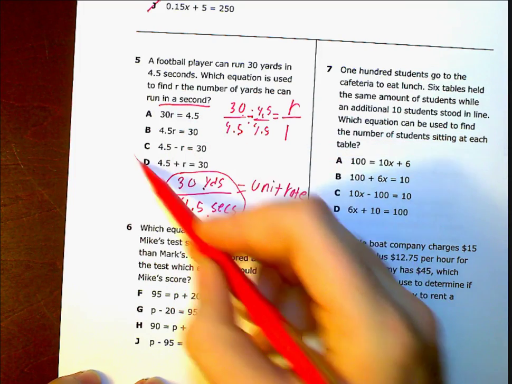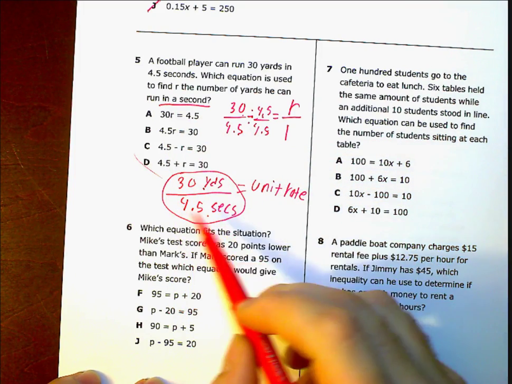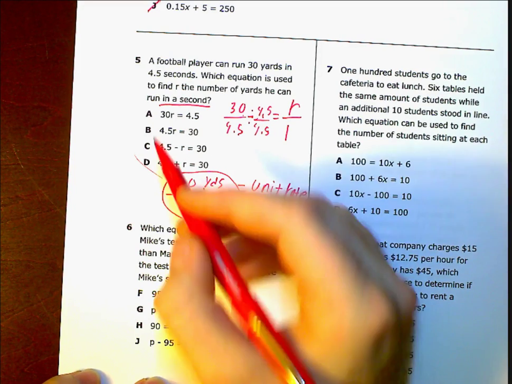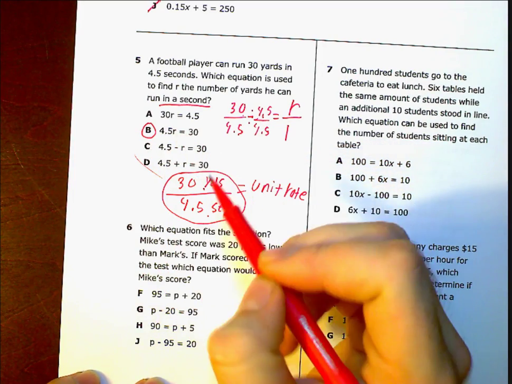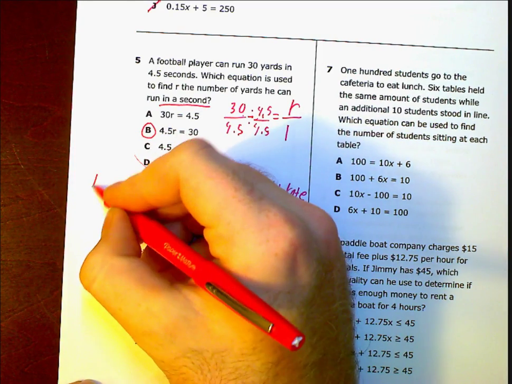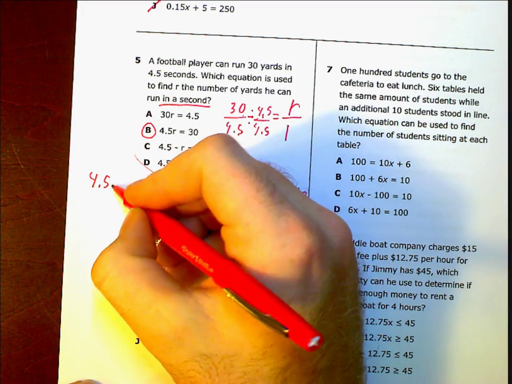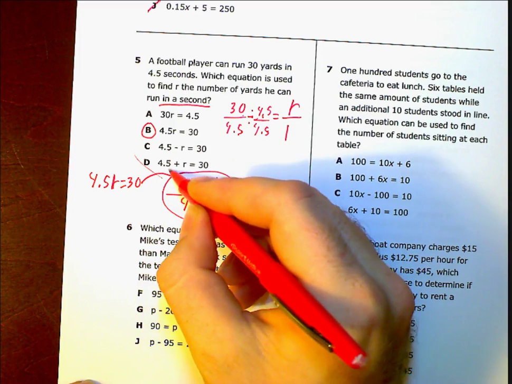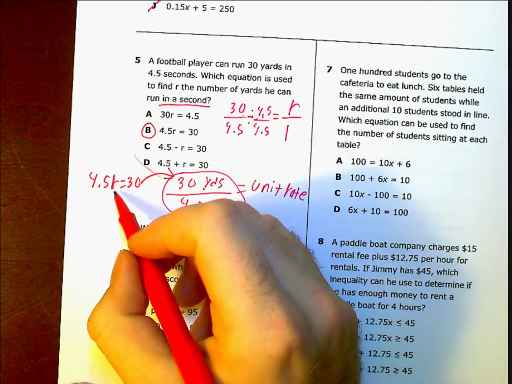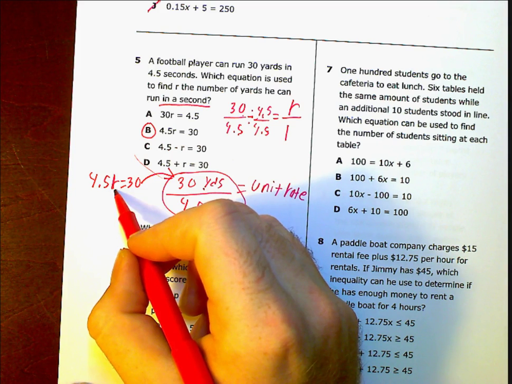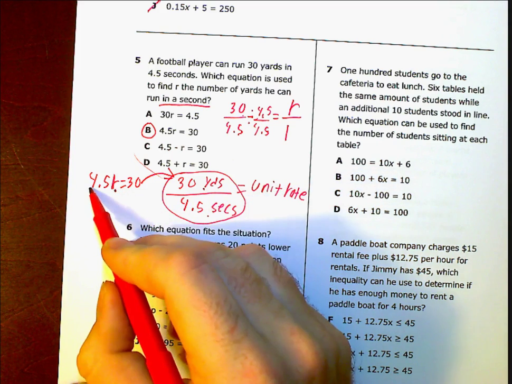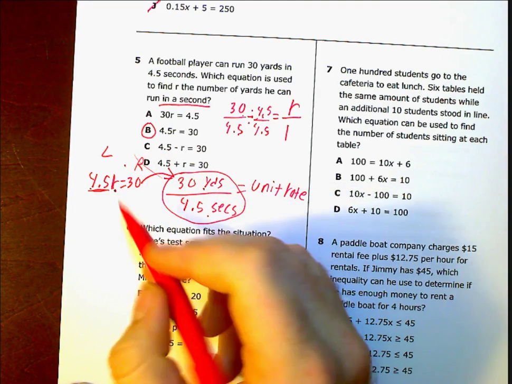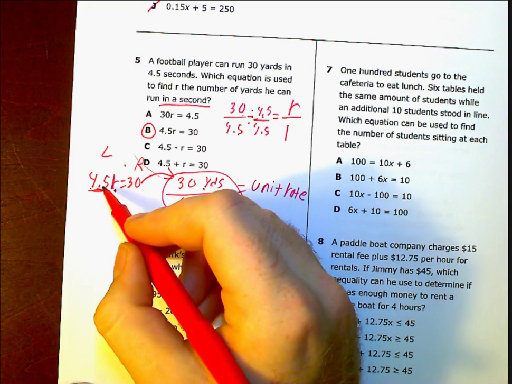Well, one of these equations right here is the step before this. And the only one I see that is B. And I'll show you why. So let's say you had 4.5 r equals 30. Well, that's going to go to this, and here's how. If we wanted to solve for r, we would have to isolate r. We would have to get rid of this 4.5 that's on the left side of the equation. It's over here on the left. So remember, opposite operation.